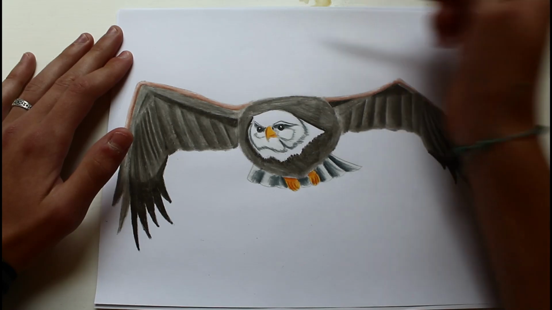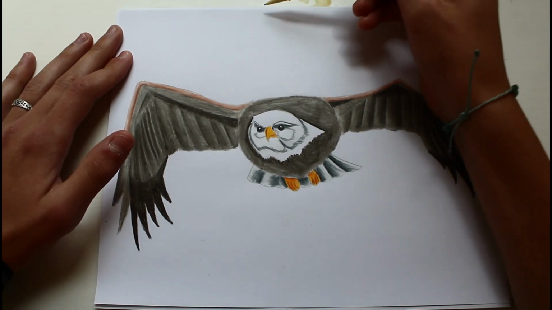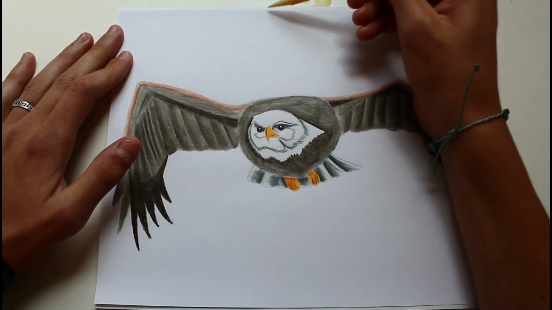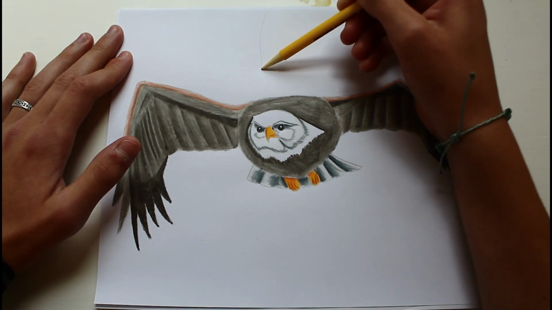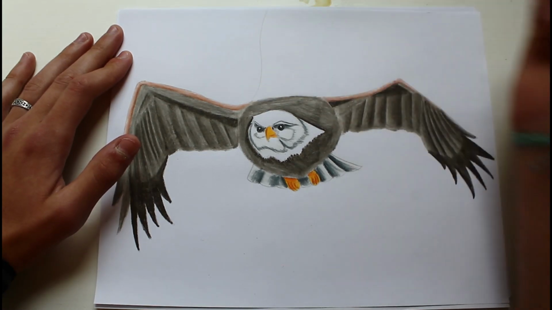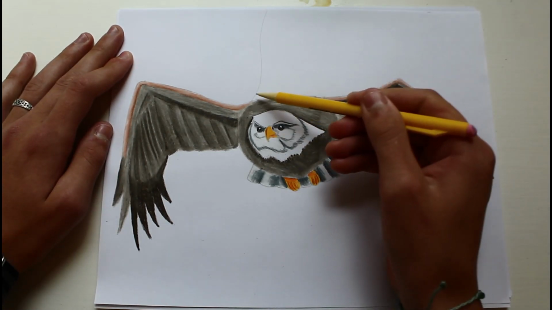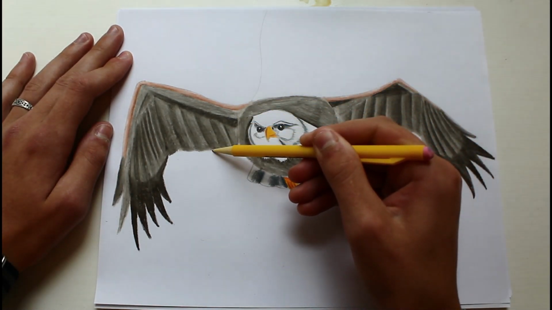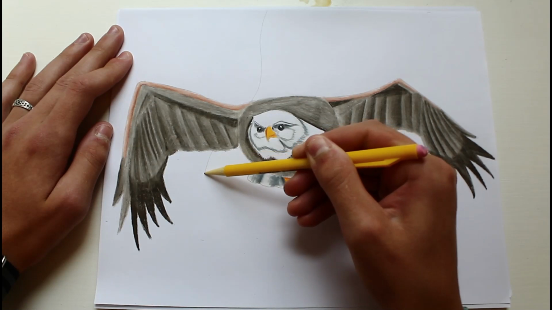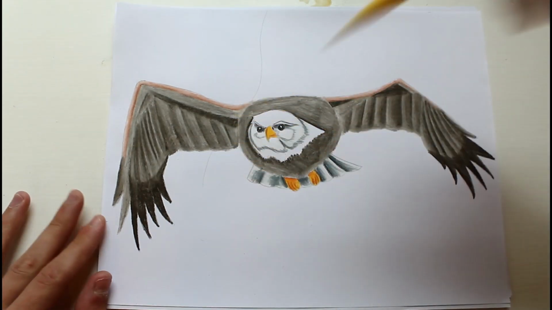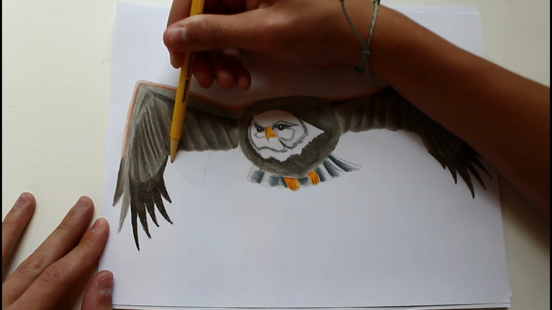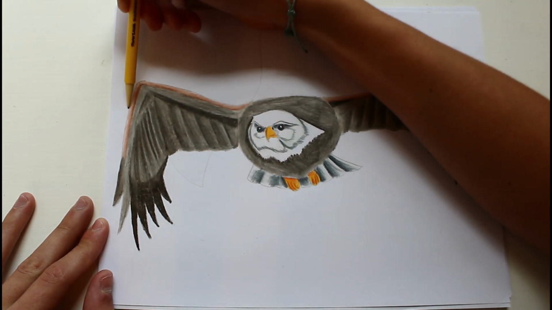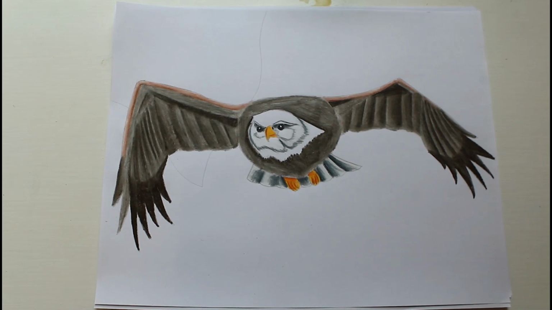I'm going to go up to about the middle of the page and then a little bit to the left. I'm going to draw a line that comes down and curves out and then curves back into his body. And then we're going to imagine it going through his wing and coming out at the bottom. And then we're going to do a line that's going to curve over and imagine it going through his wing and coming out on the other side.